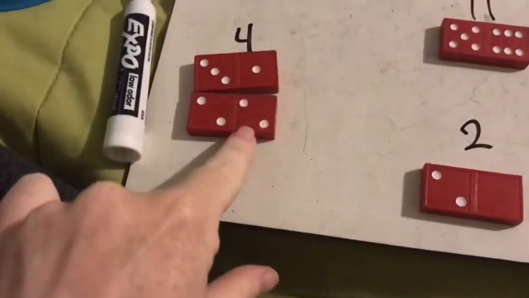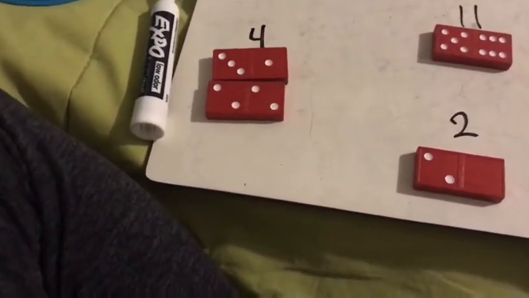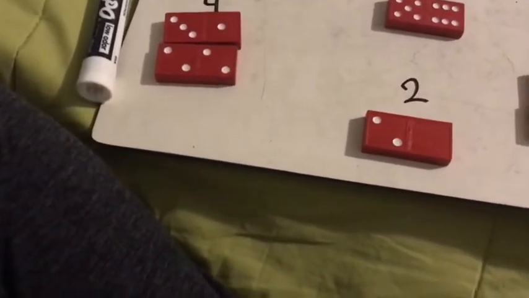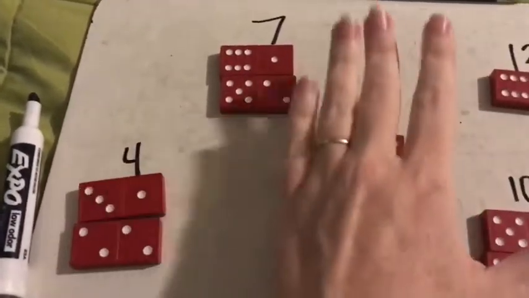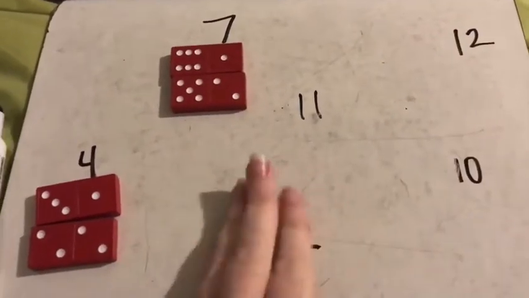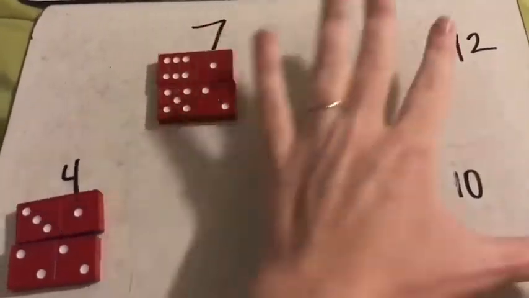But as you come out and you have more cards, more dominoes, you might have a domino that looks like this, 2 and 2. That would also go under 4. Let's see what else I got. 5 and 2, that would also go under 7. So let's just kind of focus on these relationships under 10 for now.